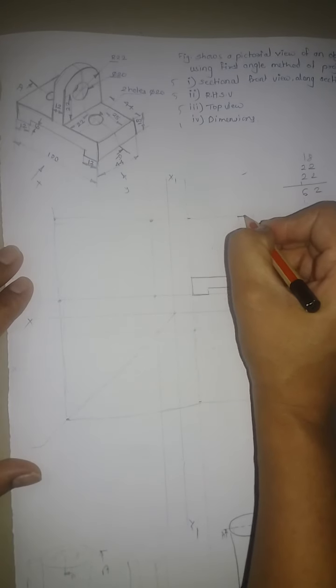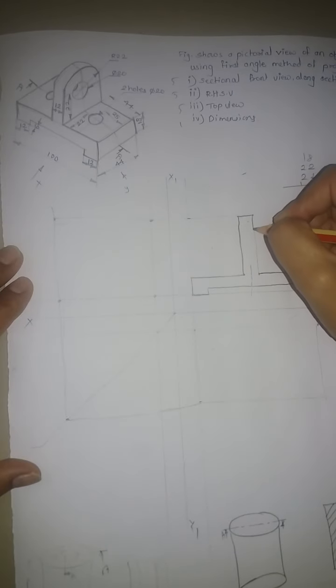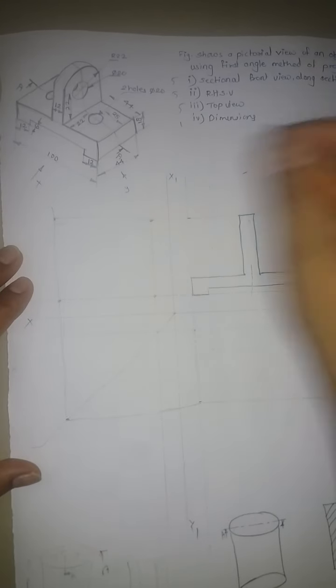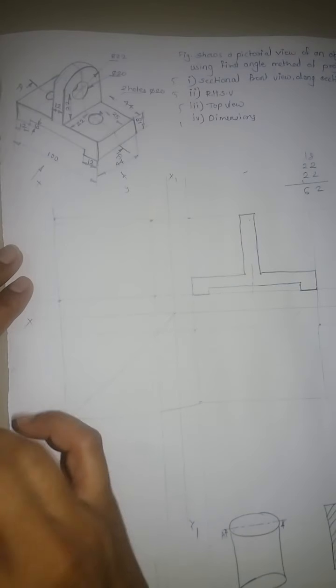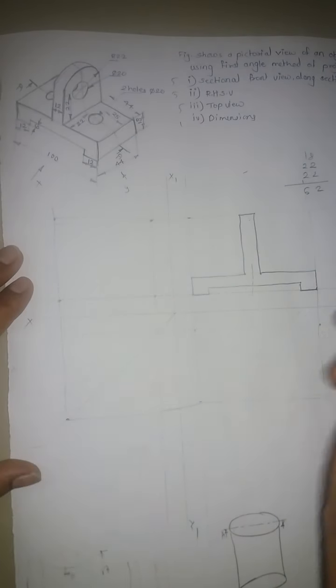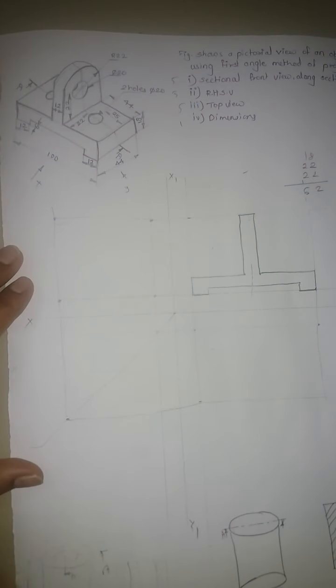Right, that curved surface does not appear from this side. It appears like a straight surface or plane surface. Clear. So this is the visible portion of this object.